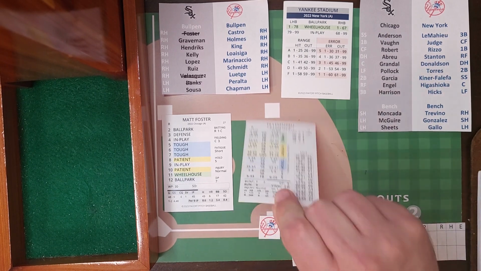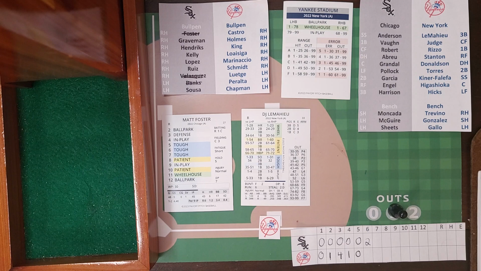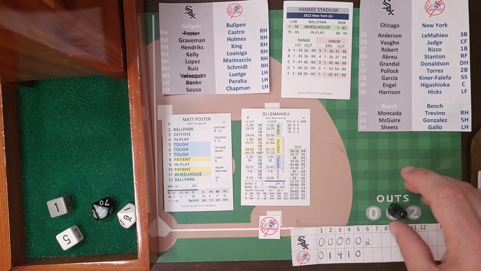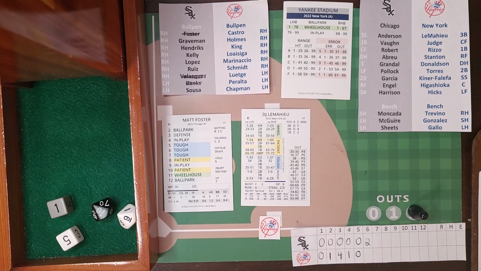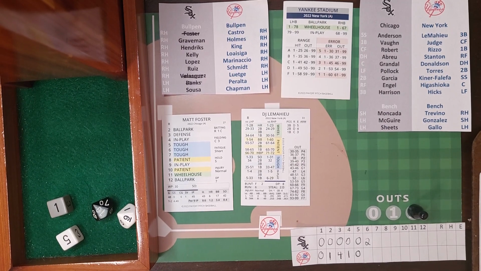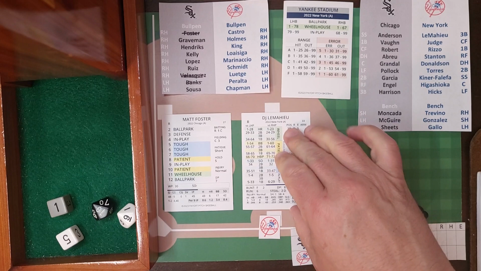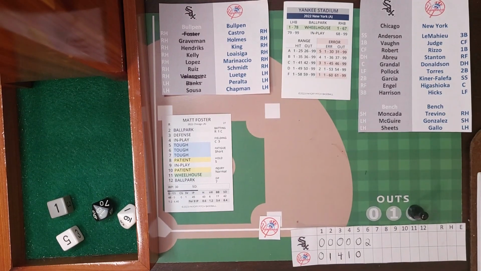So here now is LeMahieu, top of the order. Mayhew has walked twice and singled. He's reached base every time. 6 is tough. He won't reach base this time. That's a strikeout for out number 2. So 2 down. And it will bring up Aaron Judge.